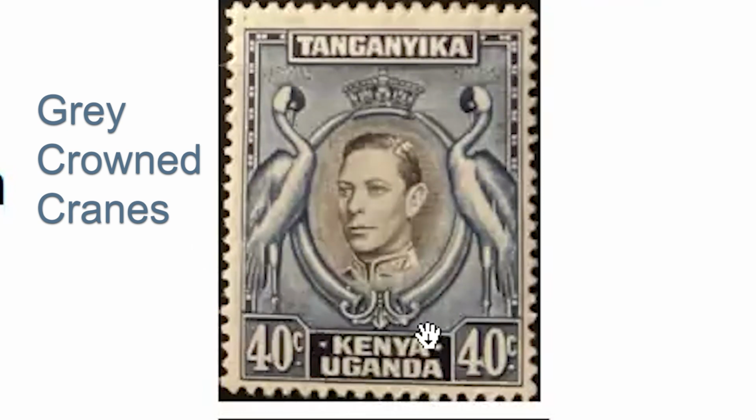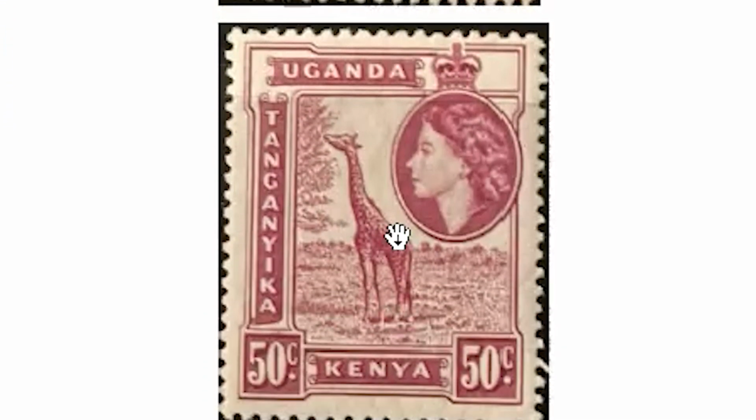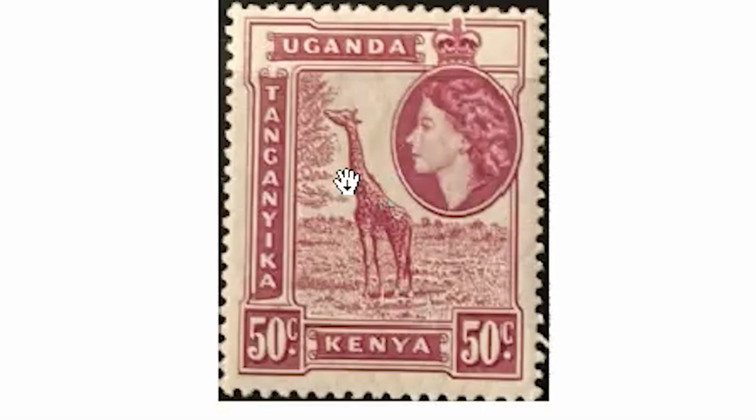I think in Tanzania too, but mainly here it's Uganda. And the last one, the last monarch, is of course Queen Elizabeth. Again, the order doesn't follow any pattern. This is of course a giraffe, the national animal in Tanzania.